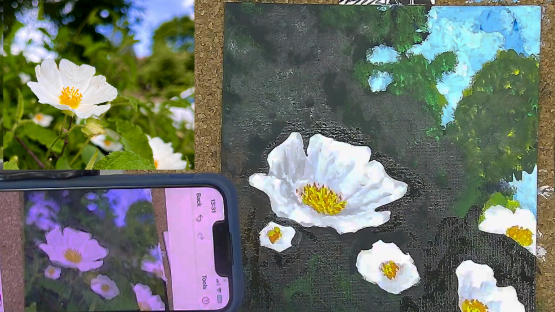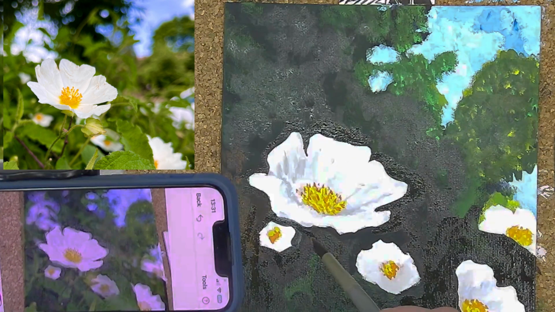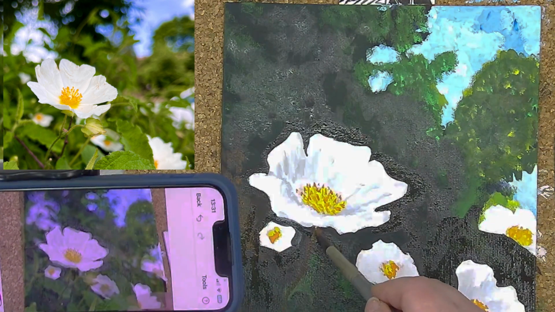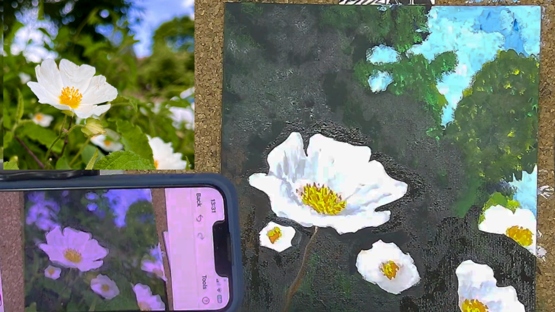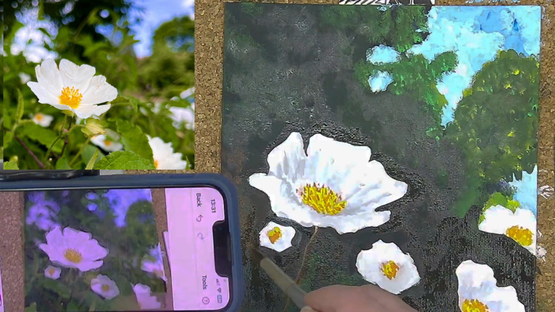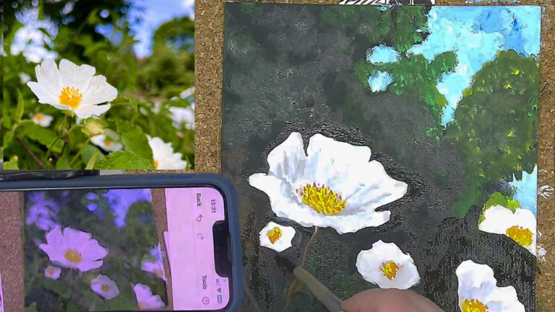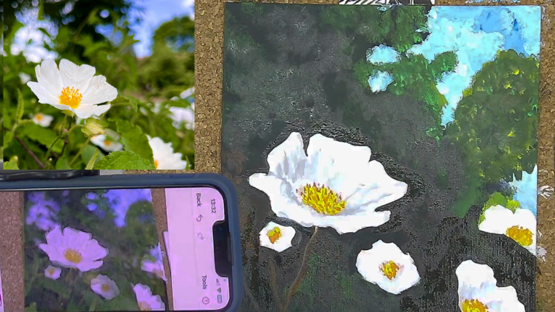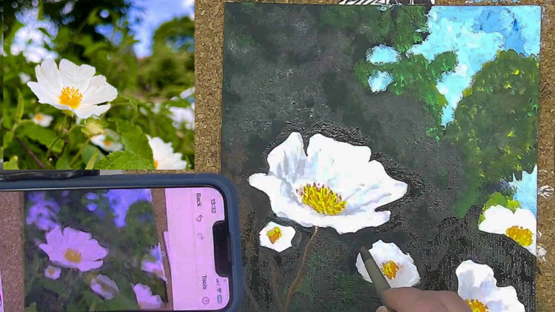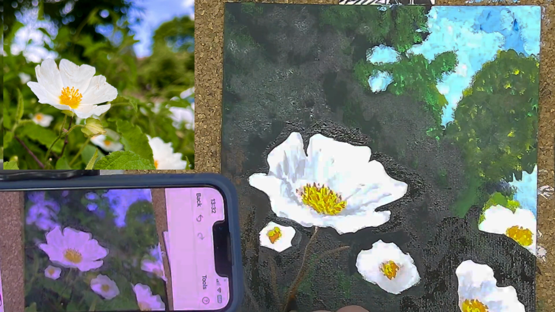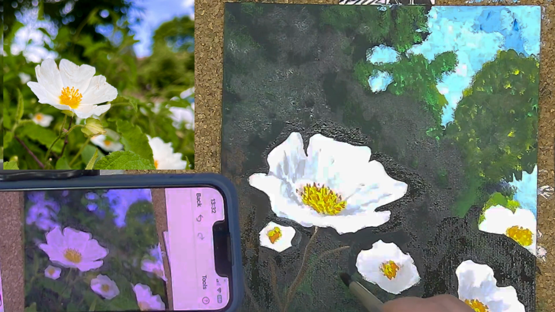I'm going to grab some of that burnt sienna brown, and I'm going to look at this and go, right here, there's a stem. And then there's kind of another stem that's coming across. And there's like a little stem there. And then there's sort of a branch like this. And I'll say there's a stem coming off of that one.